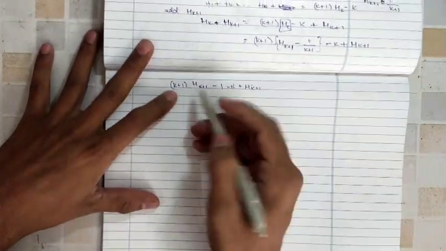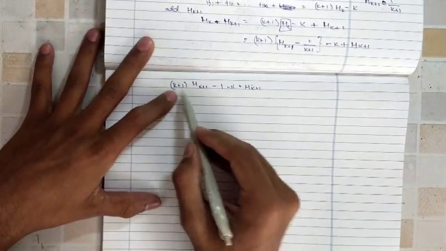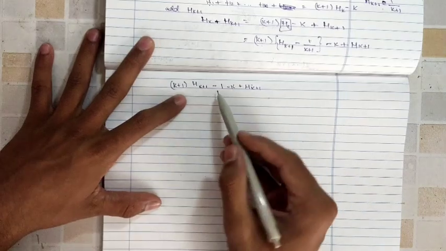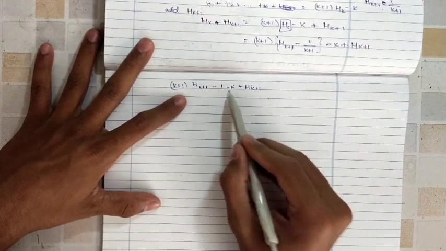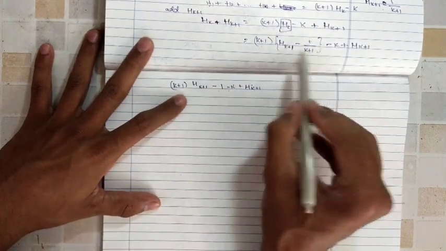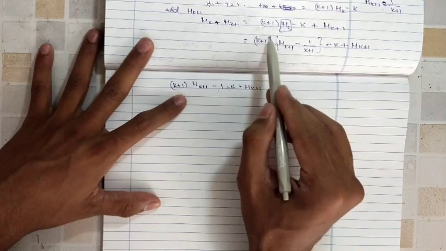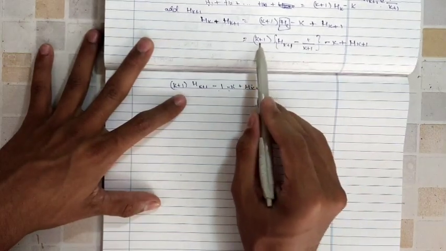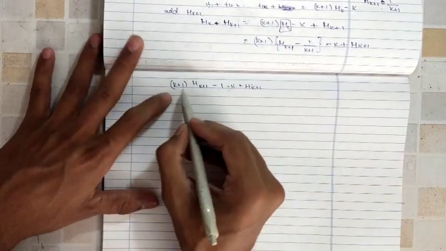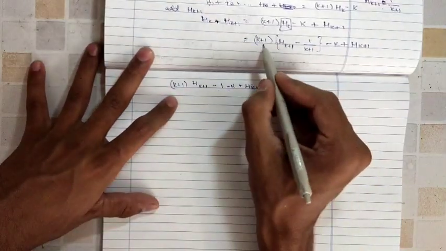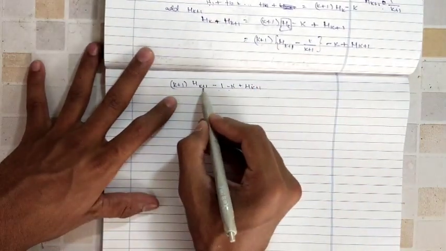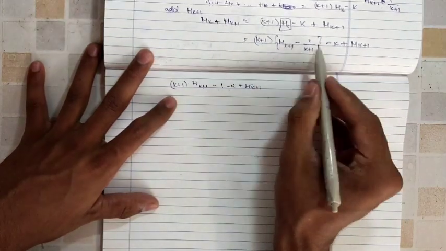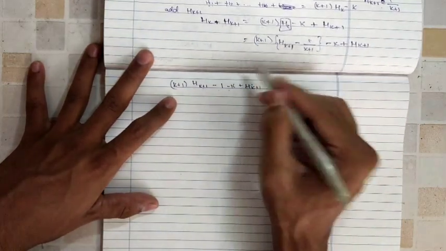Okay. So here k plus 1 into h of k plus 1 minus 1 minus k plus h of k plus 1. So here what has happened? Sorry, here this was there and here this was there. So I just multiplied it. Okay. Sorry, I said I took common. If you multiply this, you will have k plus 1 into h of k plus 1 minus k plus 1 into 1 by k plus 1, that is, this is cancelled.